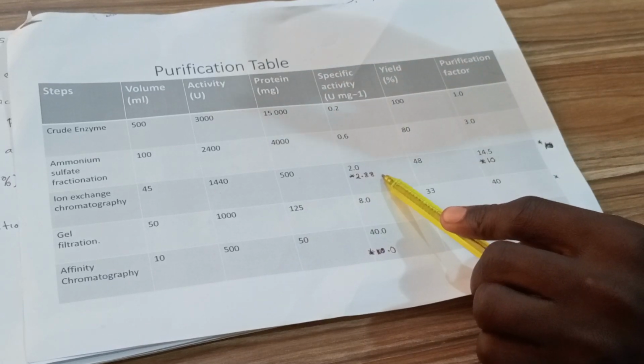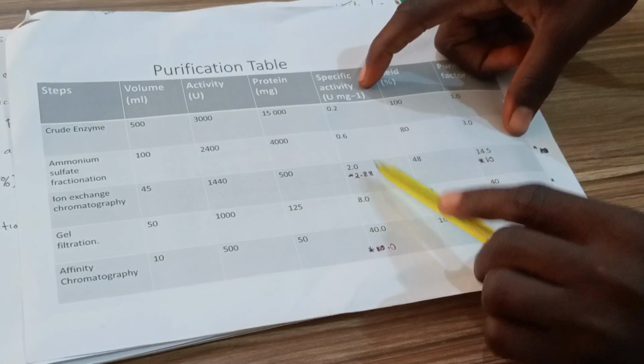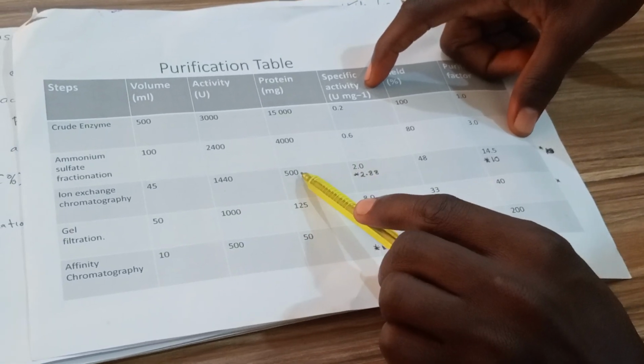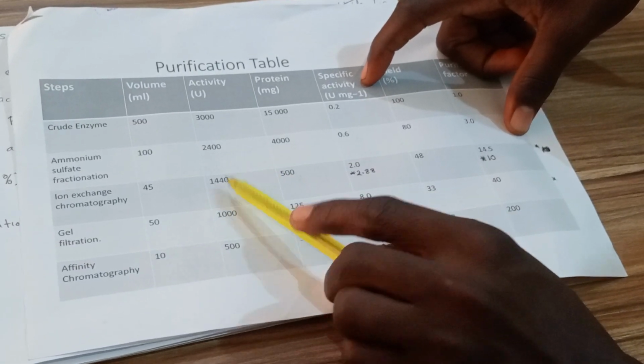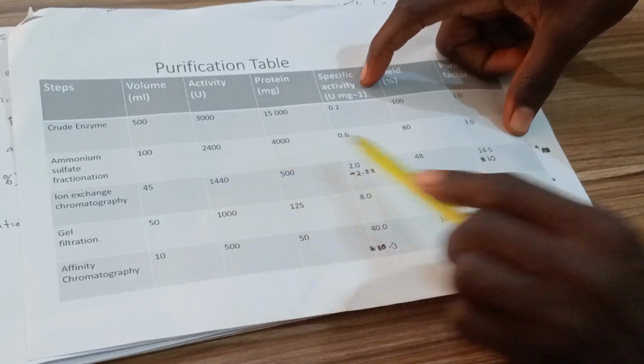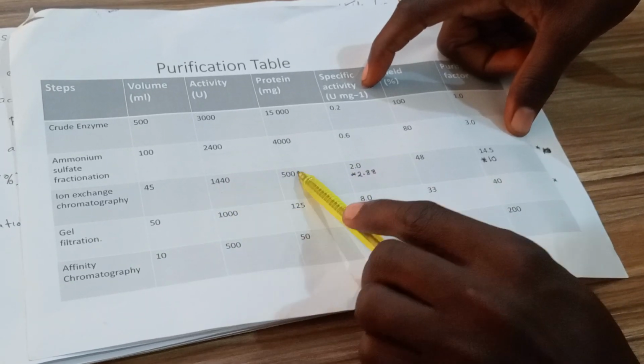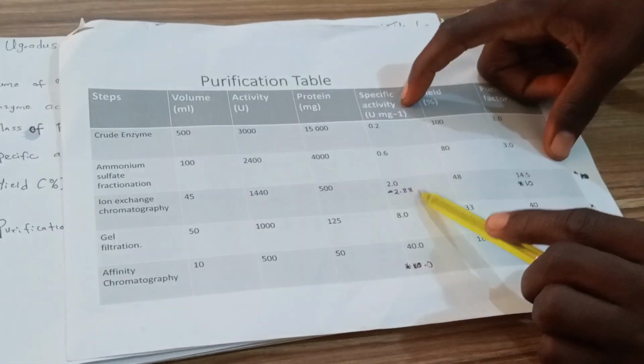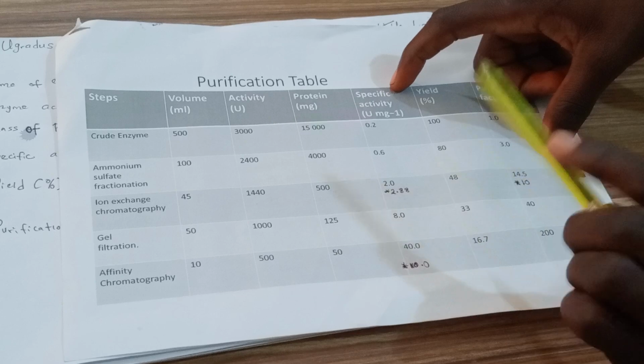I mentioned this the other time. It should not be 2.0, because the only thing that can give us 2 if divided by 500 is 1,000. Since this figure is not 1,000, it is 1,440, that means 2 should not be the answer. So 1,440, which is the activity, divided by protein will give you your specific activity, which is 2.88. Do you understand?